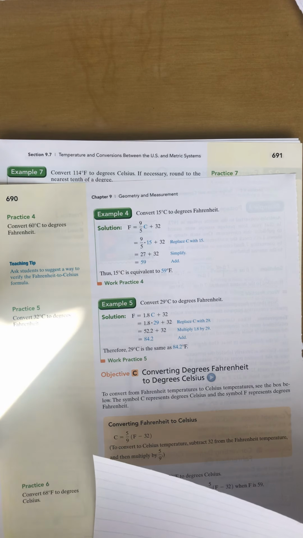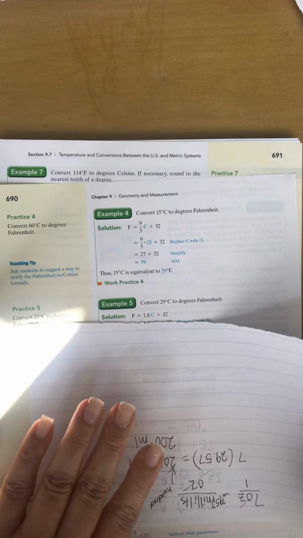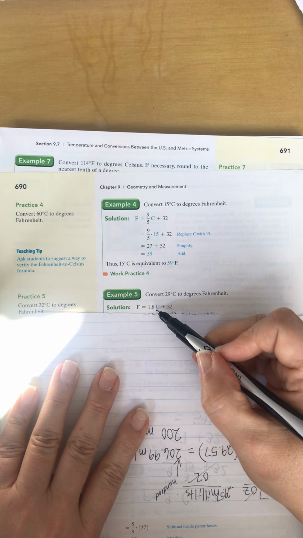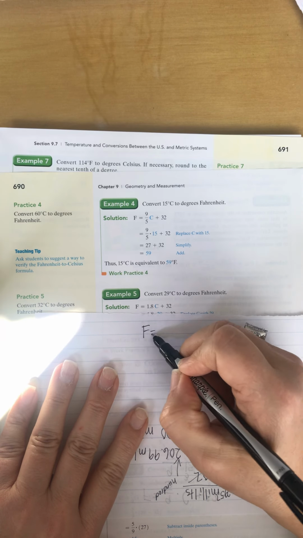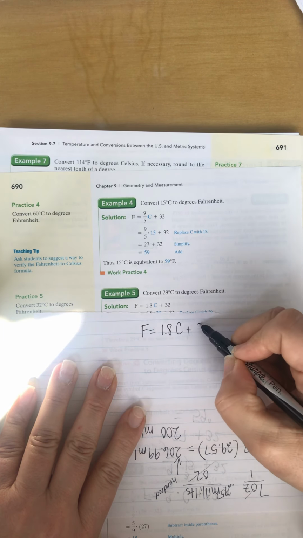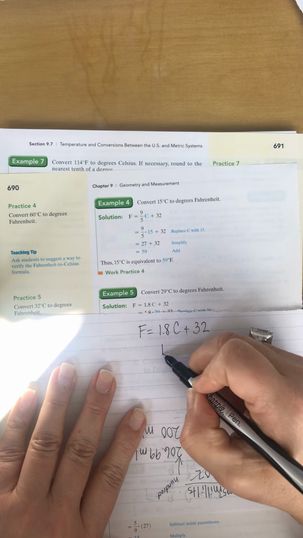Example 5, here's another one. We want to convert 29 degrees. In this one, we're going to use the decimal equivalent. You don't have to, but you can use either one. So 1.8 times the Celsius temperature plus 32 would be the Fahrenheit.